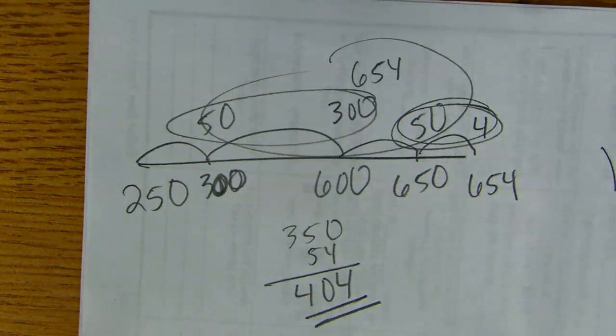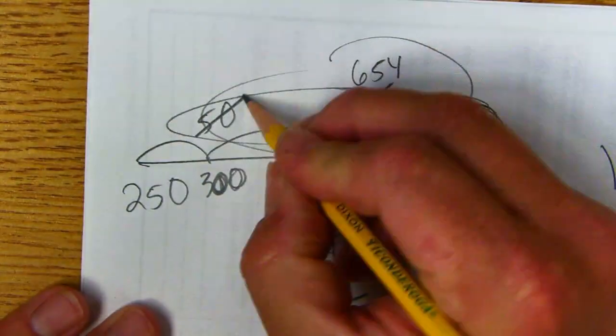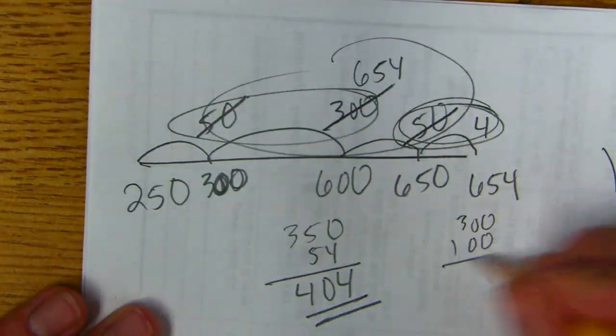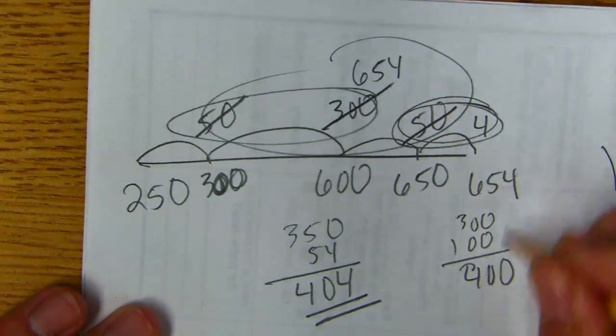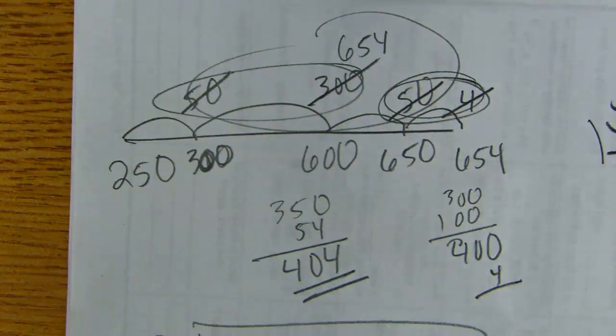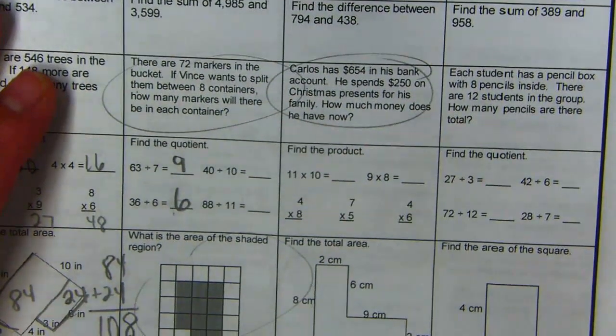404. A better way to do it would have been, you go 300, 50 and 50 is 100. So then you have 300, 100, and then you got the 4 left over. That was probably a better way of adding. 404, number line strategy, adding to find the answer to a subtraction problem. It's easier to add than it is to subtract, I think, for most of you. So that's why I show you that method.